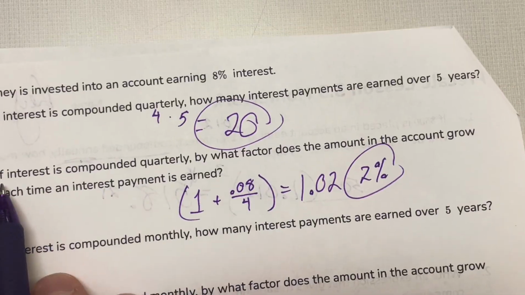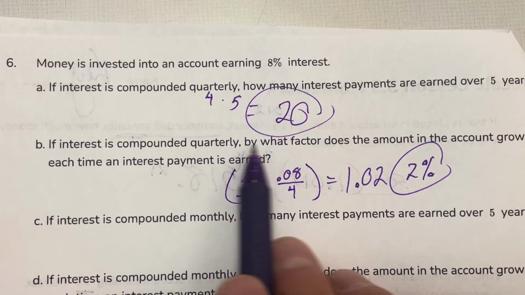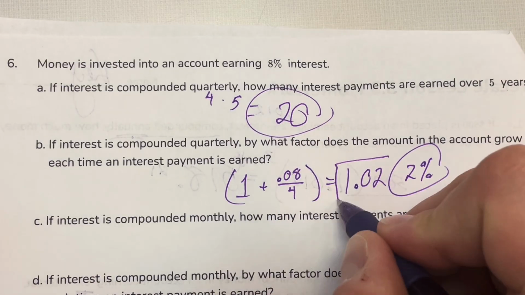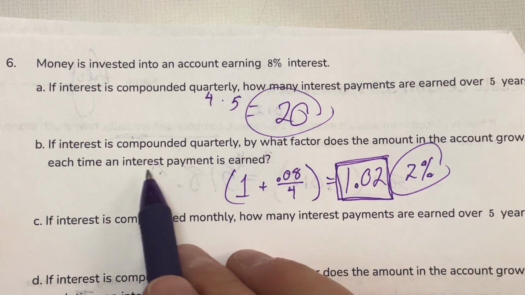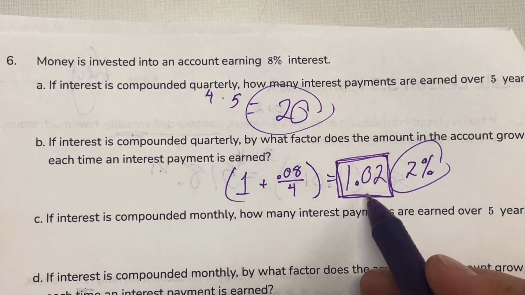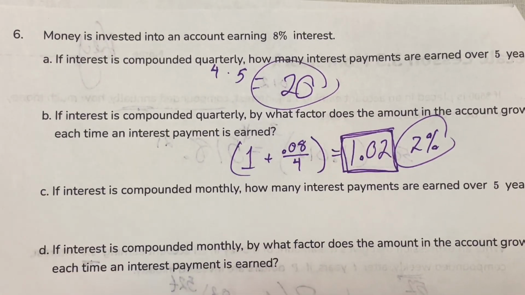So let's see, what's the question? By what factor? So our answer is this. That is the factor. If they said by what percent is it growing each time, it's 2% growth, but that's the factor. That's the number we want.